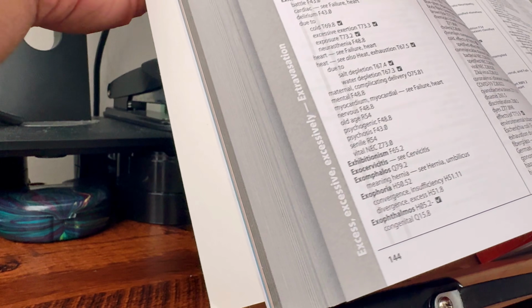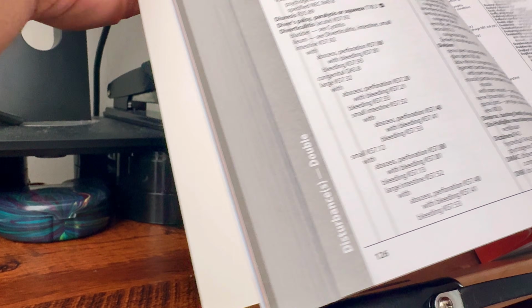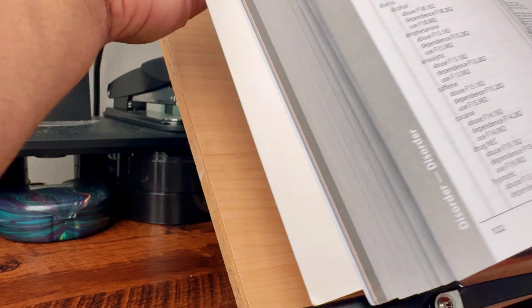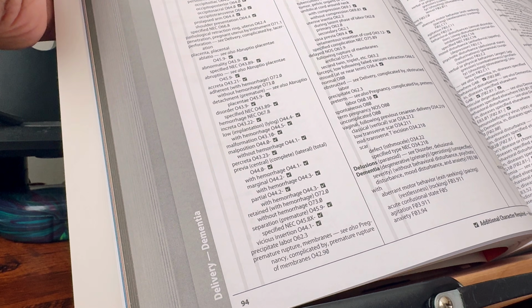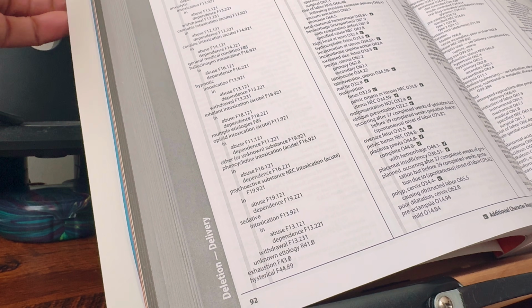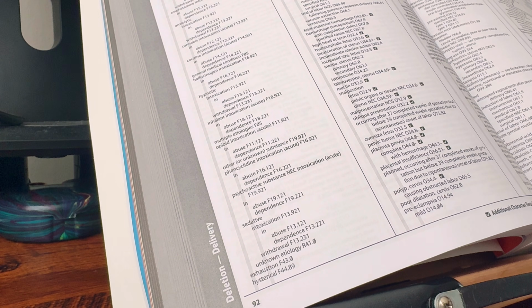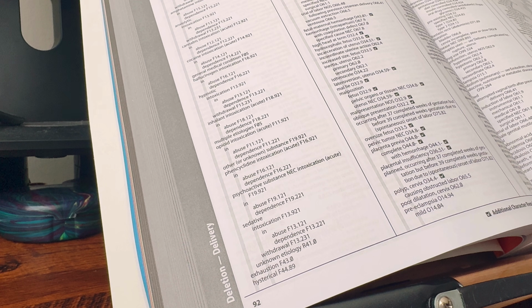Looking in the alphabetic index, I'm going to go to delivery, because remember we are coding a delivery, so let's go to that part of the alphabetic index, and we're going to be looking for the repeat C-section and also the breech presentation, which is like a malposition. So let's look up those terms.